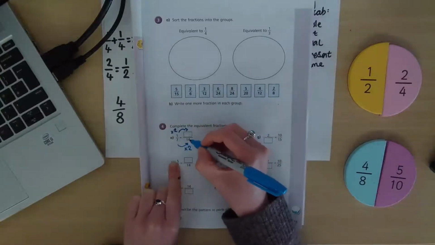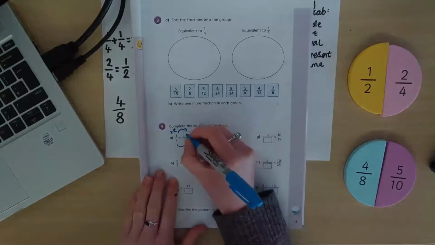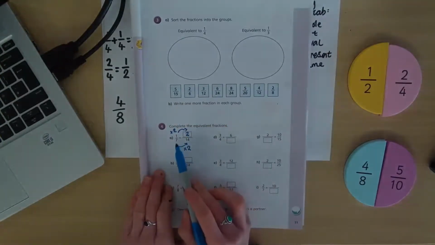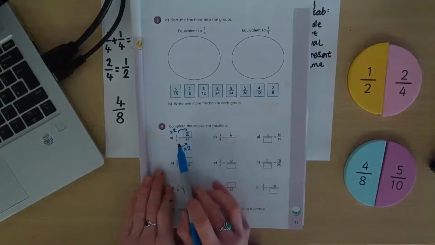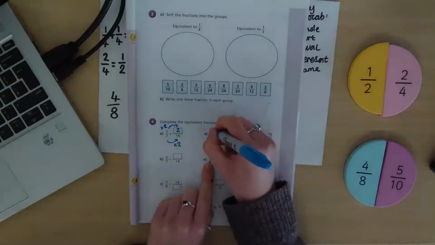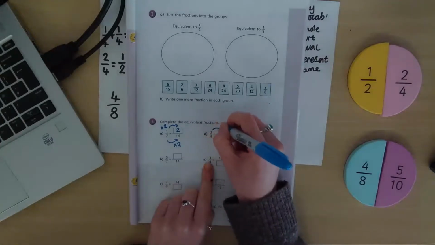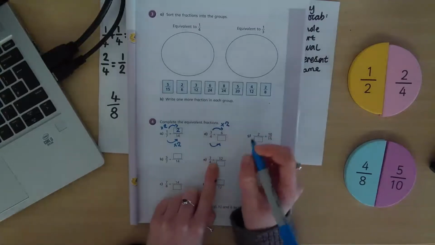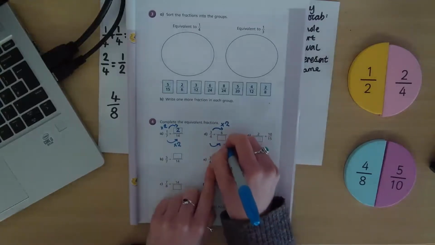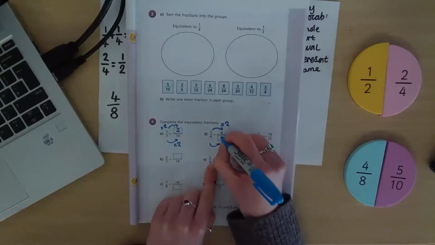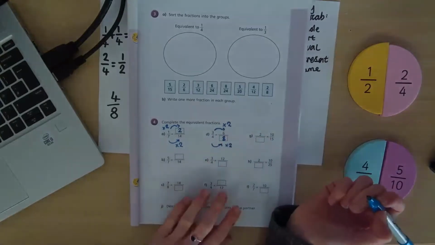7 times 2 is 14. We've worked that out already. 1 times 2 is 2. Therefore, 1/7 is equivalent to 2/14. I'll do another one here. This top number, once again, is being times by 2. Whatever we do to the bottom, we must do to the top. That's times by 2. Therefore, 3/4 is equivalent to 6/8.